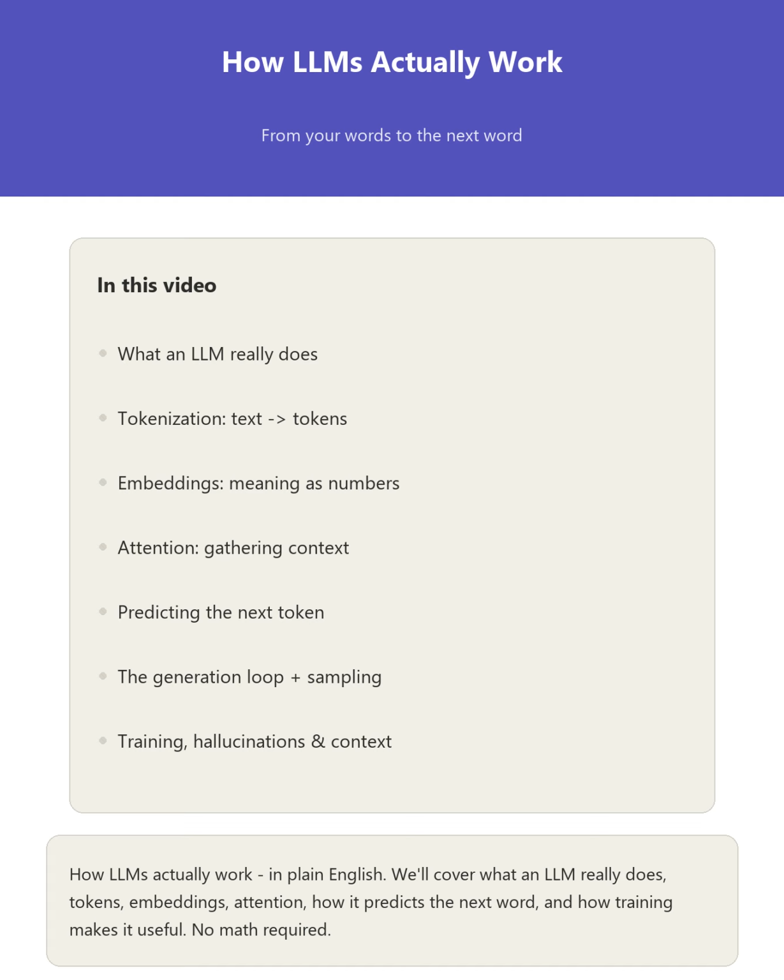Large language models can write essays, code, and answer almost anything. But underneath, they do one shockingly simple thing, over and over. In this video, in plain English: what an LLM really does, how it turns your words into tokens, embeddings, and attention, how it predicts the next word, and how training makes it useful.